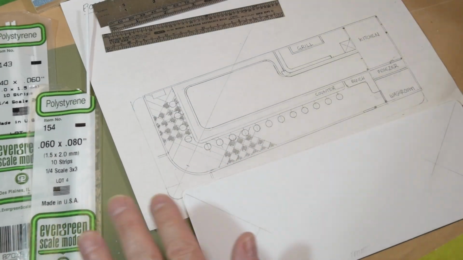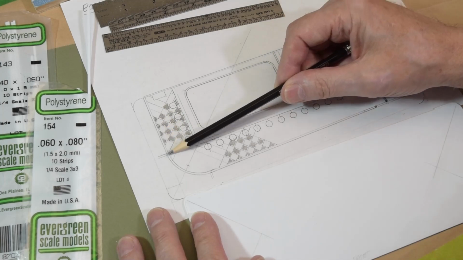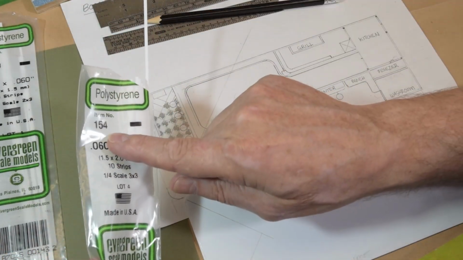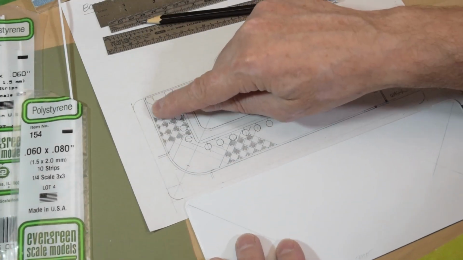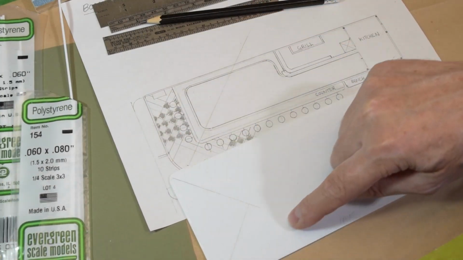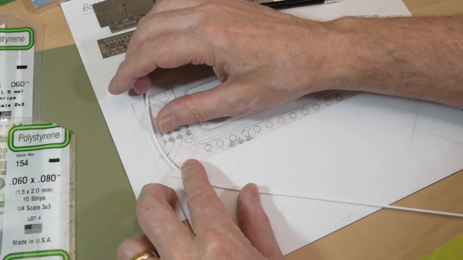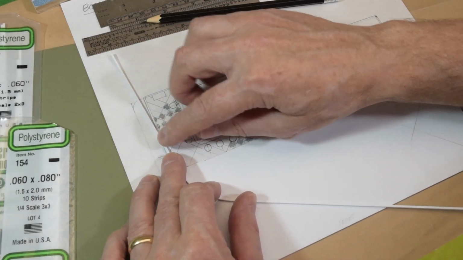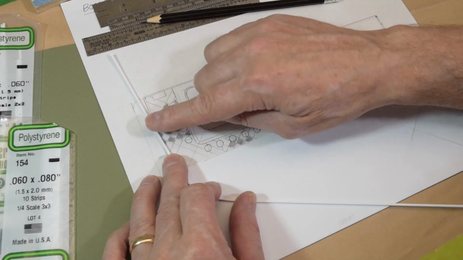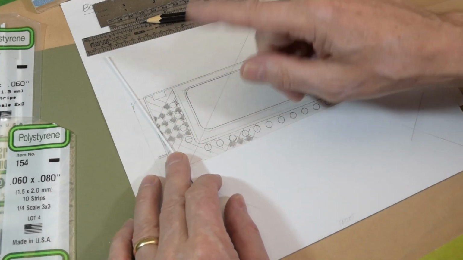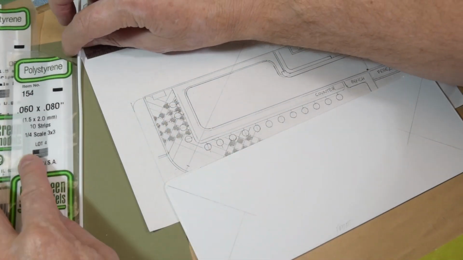So that's what I'm going to do here, I'm going to build with strip. In this case, I'm going to use 60 by 80, number 154. I'm going to draft this line onto here. And then I'm going to run this strip, glue it down so it'll be a nice guide for when I lay in my panels, my panel sheet that runs all the way along, which I'll show, all right, as we move forward.